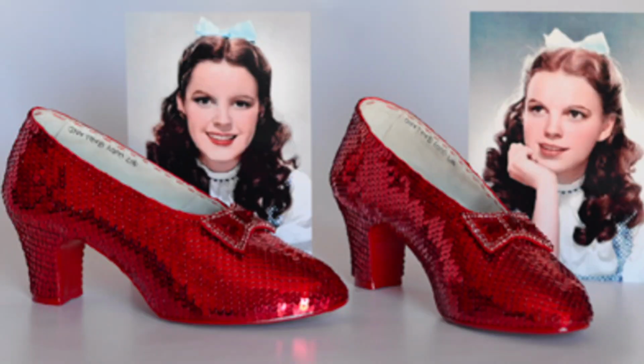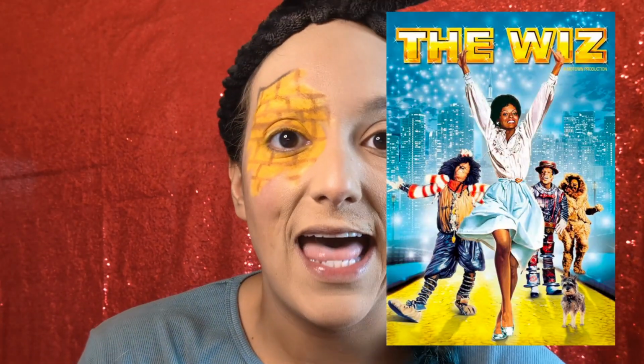Let's try it. They did. Lo and behold, it has become one of the most iconic pairs of slippers in all of history. The ruby red slippers, you know immediately where they're from. And they're gorgeous. The Wiz later on down the line, down the road.